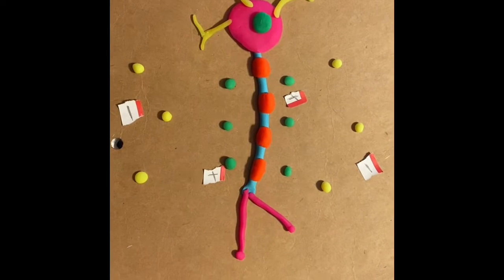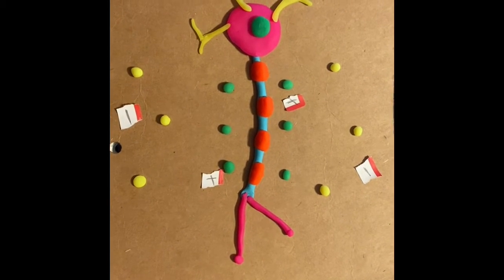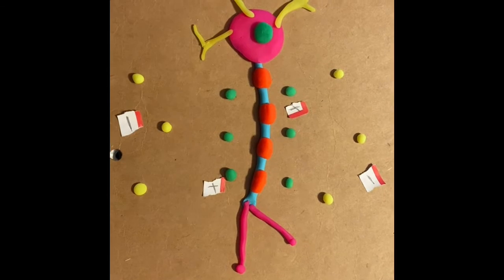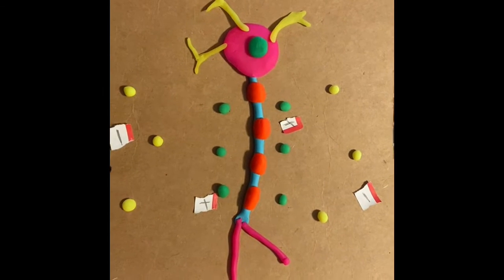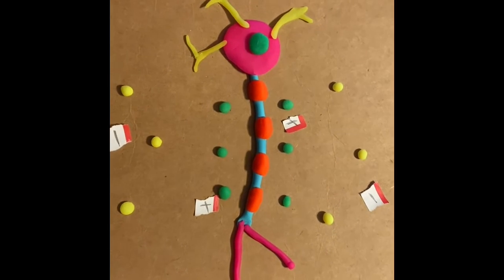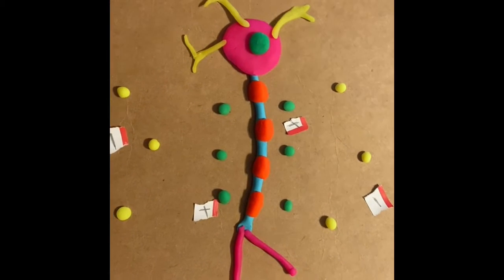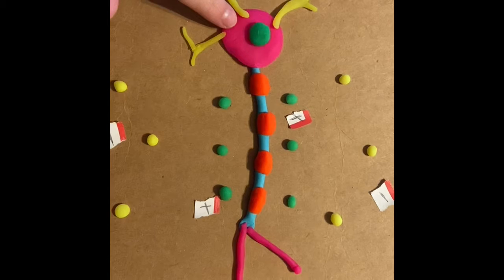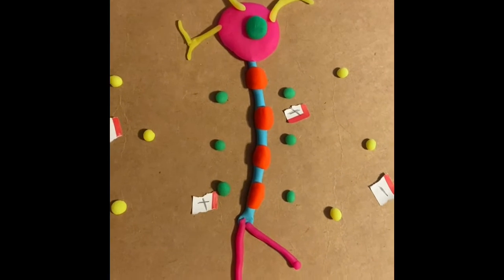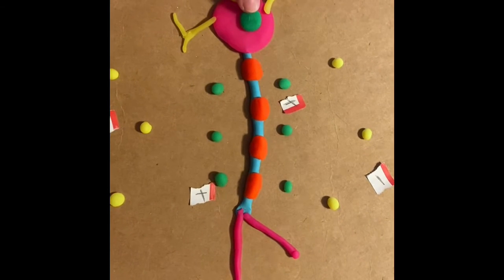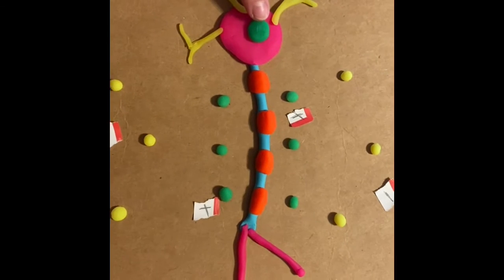This is a neuron that will undergo an action potential. First, I will point to the structures of the neuron and explain them. The yellow branch-like structures are the neuron's dendrites. The pink circle structure is the cell body, and the green circular structure inside of the cell body is the nucleus.